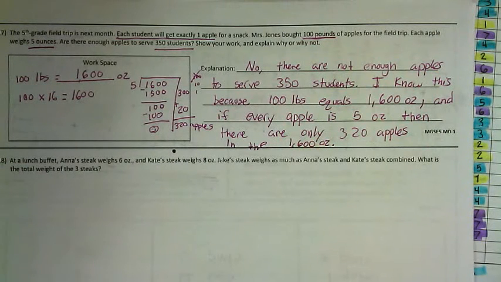No, there are not enough apples to serve 350 students. I know this because 100 pounds equals 1,600 ounces. And if every apple is 5 ounces, then there are only 320 apples in the 1,600 ounces.